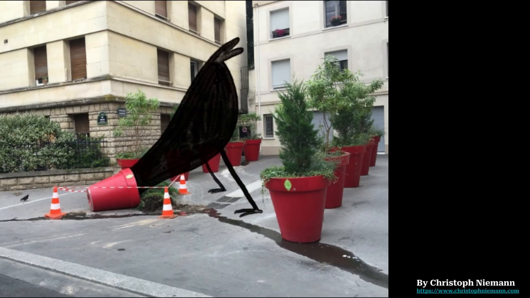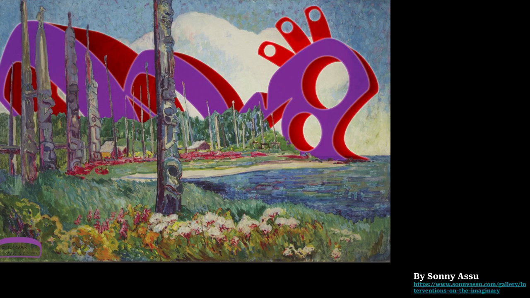We see this technique being used by artists like Christoph Niemann, a German illustrator who makes very playful images of everyday things that he photographs, or the work of Canadian Indigenous artist Sonny, who fights back against the colonial notion that his culture was somehow dead or dying by digitally painting over renowned Canadian artist Emily Carr's work.